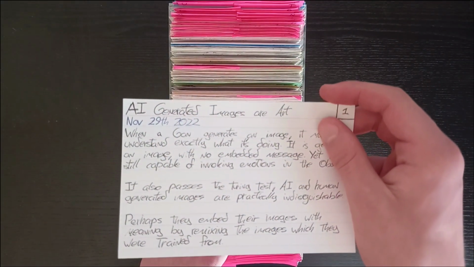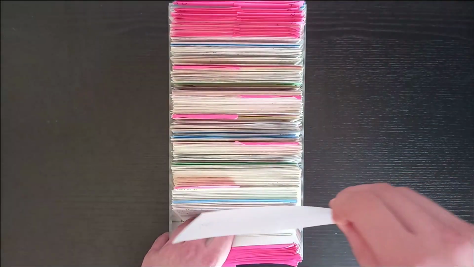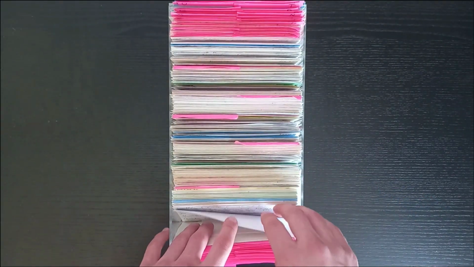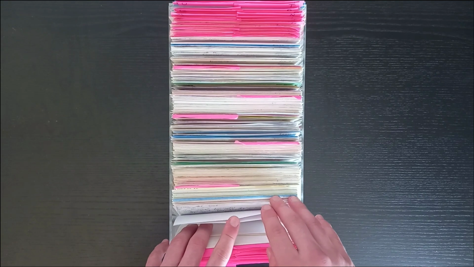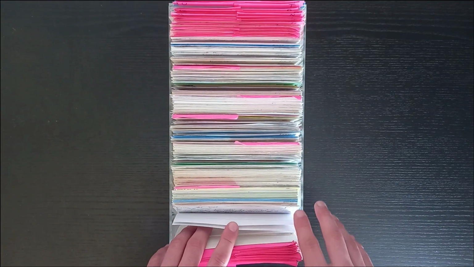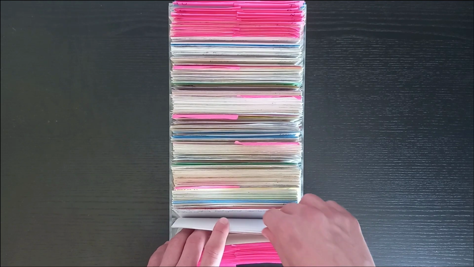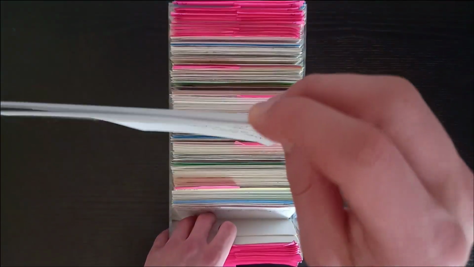For example, AI-generated images are art, where I was arguing to myself that AI-generated images are art. So I have counterpoints and arguments all through here, going through all of the ones.